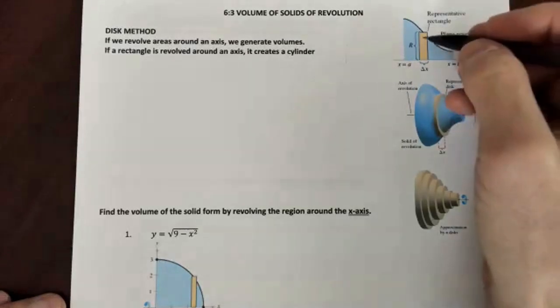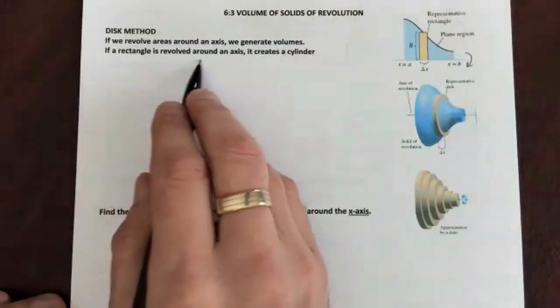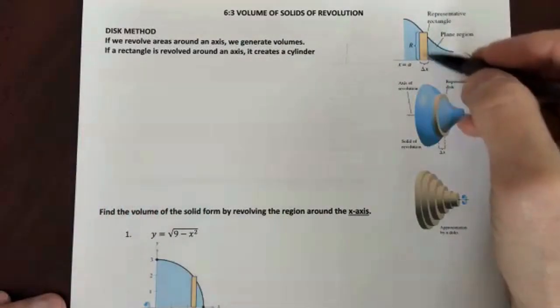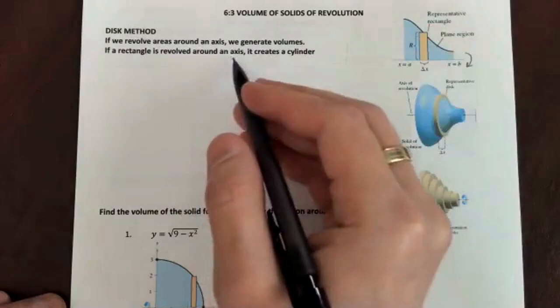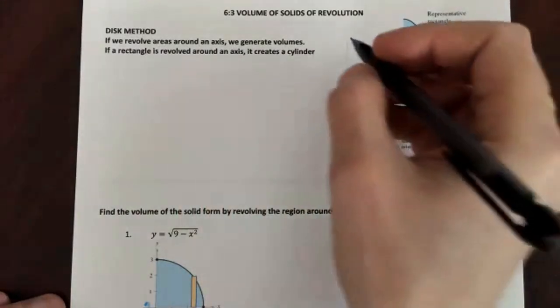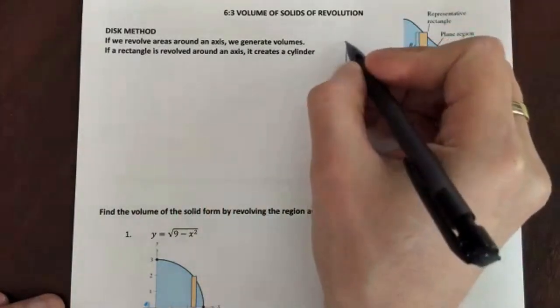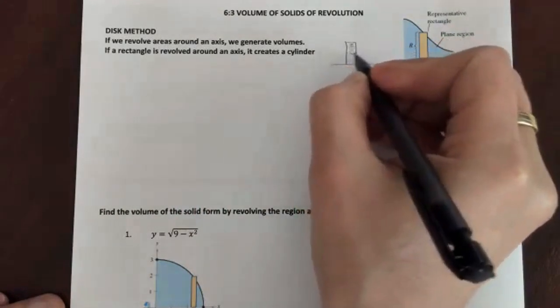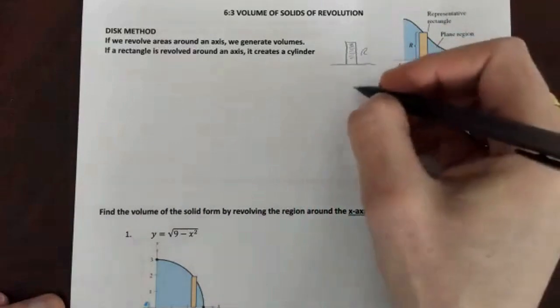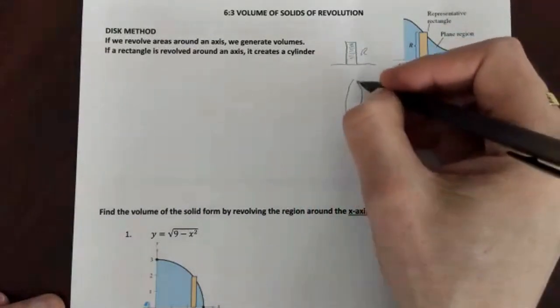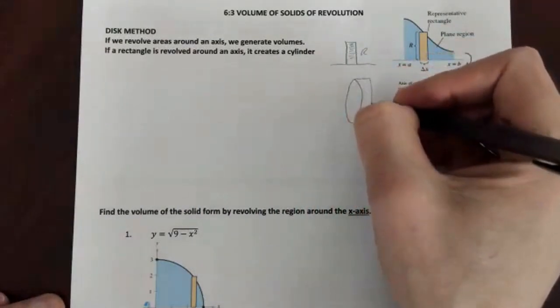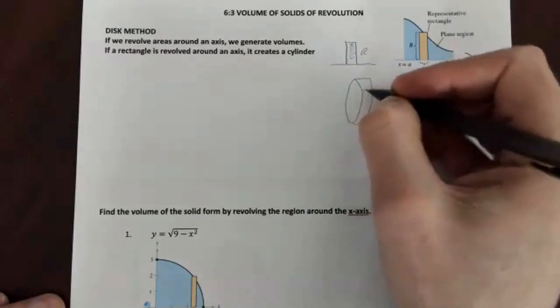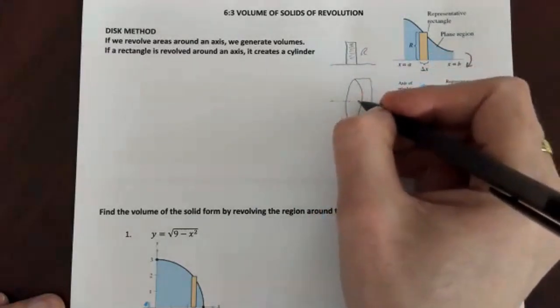Now, it says if a rectangle is revolved around an axis, which I have here in R, in this beige colored one, if I revolve that around the x-axis, it generates a cylinder. Let me show you that. Here's that rectangle, shaded in here. If I revolve that around the x-axis, this is what I get as a three-dimensional figure. I get this disc-shaped object.